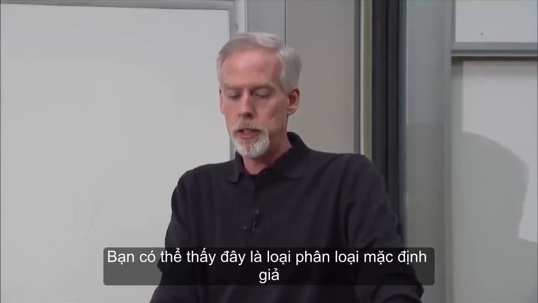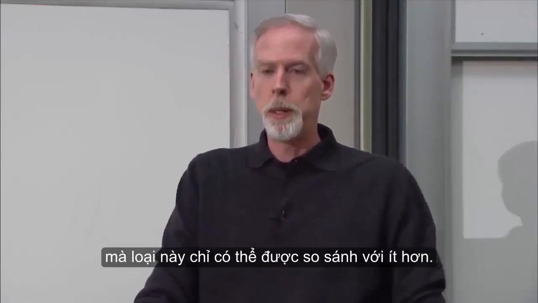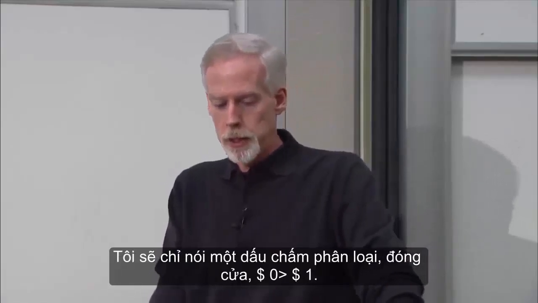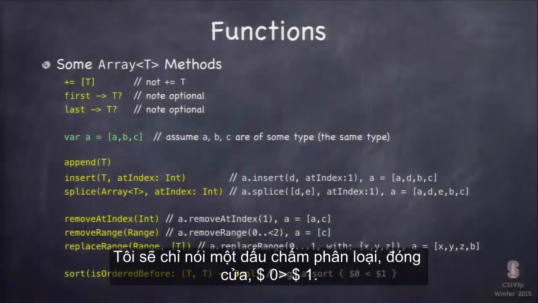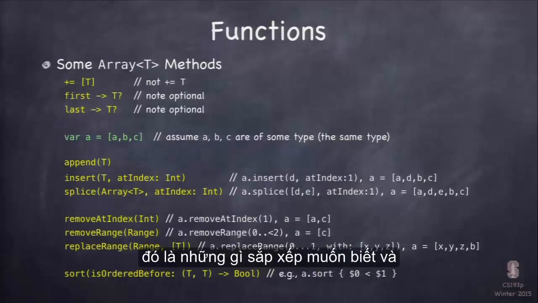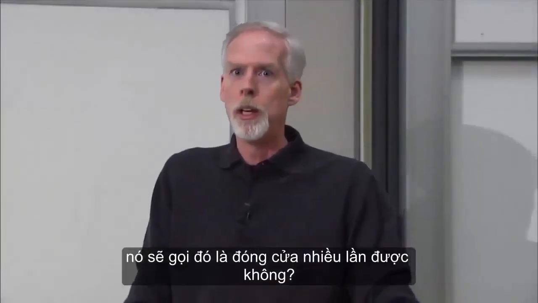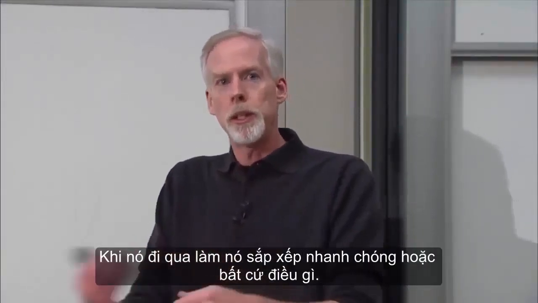just like this. You can see this is kind of the default sorting, assuming that this type can just be compared with less than. I would just say a.sort, closure, $0 less than $1. Make sense? And that's going to return yes if $0 is less than $1, and that's what sort wants to know. And it's going to call that closure repeatedly, okay, as it's going through doing its quick sort or whatever.